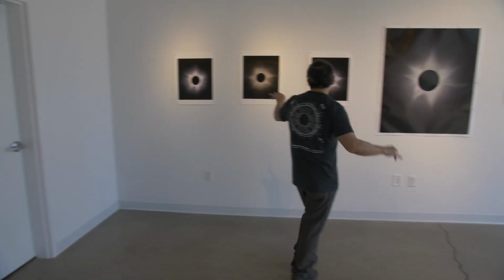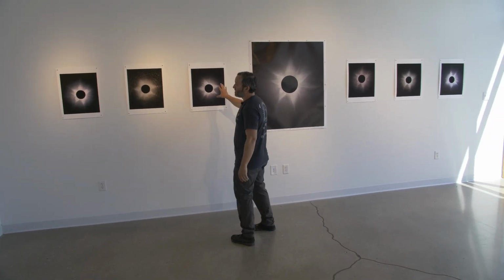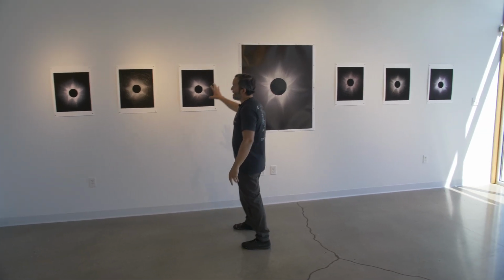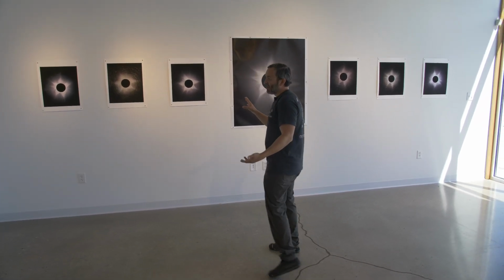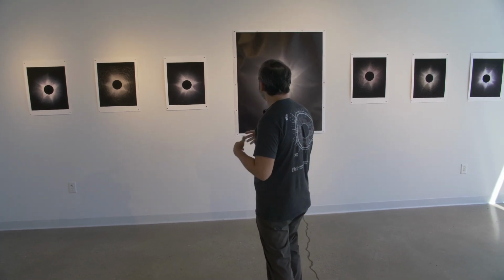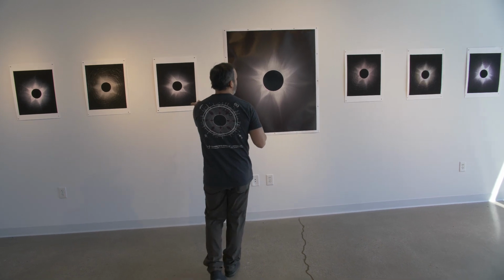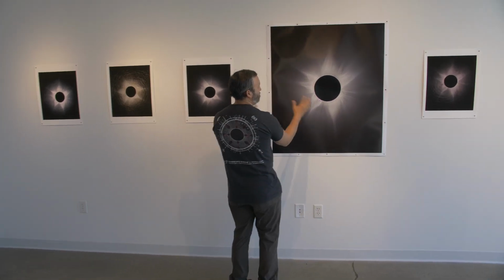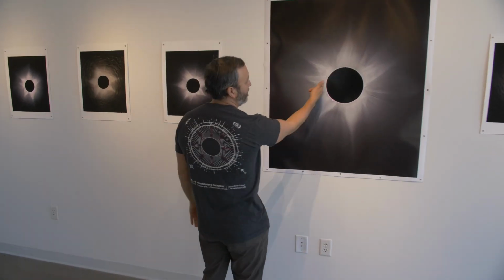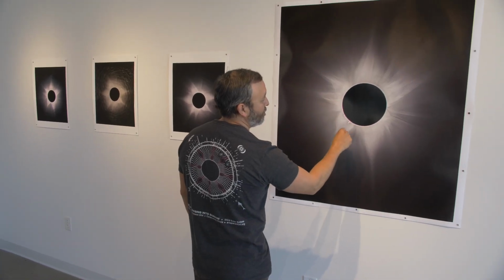On this wall there's 6 variants, 3 on each side. I only had time and resources to choose one of them to create the sculptural form. And here's the original Kevin Moorfield image, unaltered in any way. And as you can see, the pink would be the hydrogen prominences.